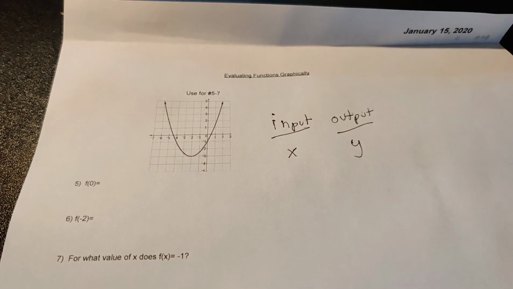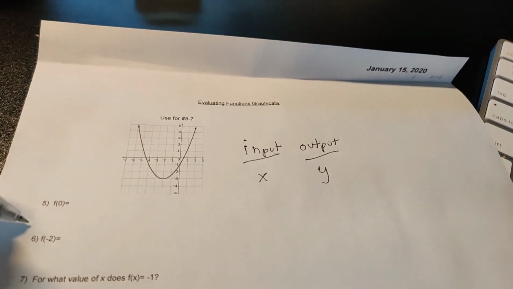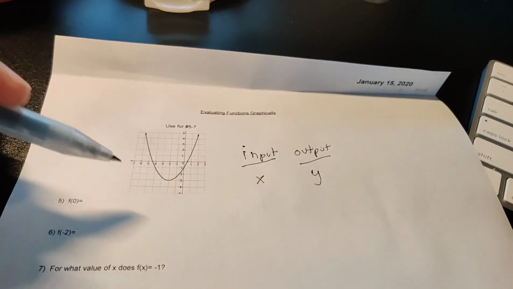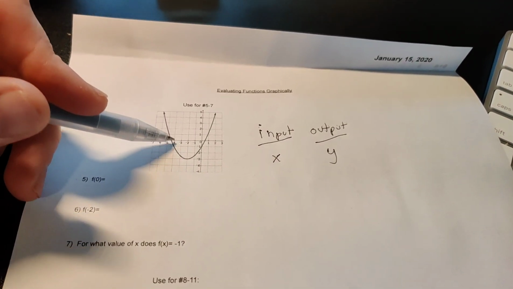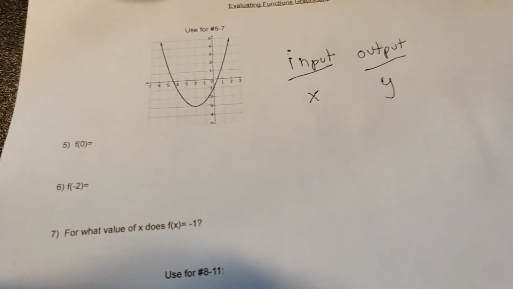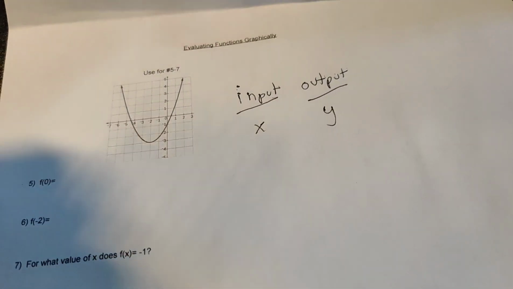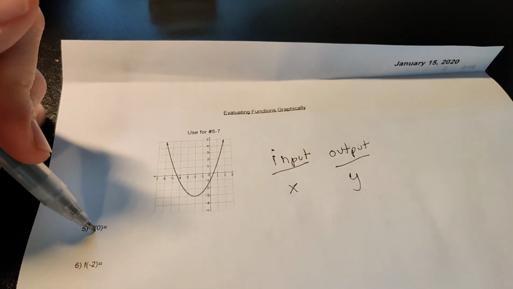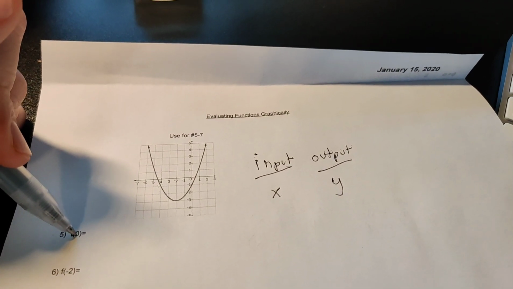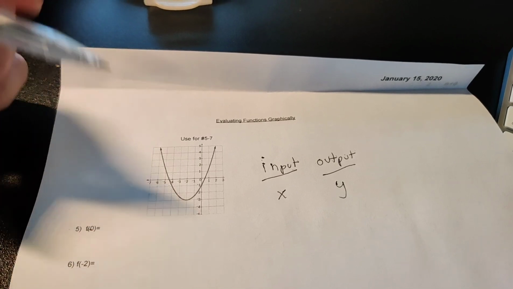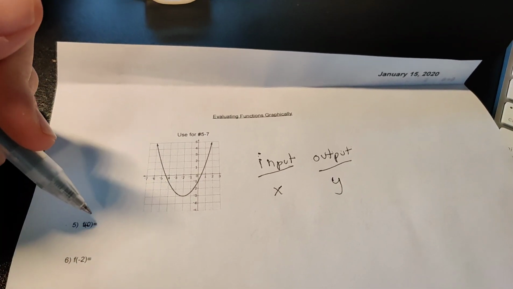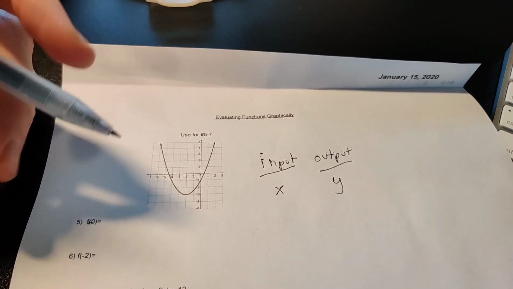So in number 5, and these 3 questions involve working with this U-shaped graph on the top. So the question says f of 0, we need to know what the value of that is, all right? And just like before, we want to think, is that 0 input or is it output?